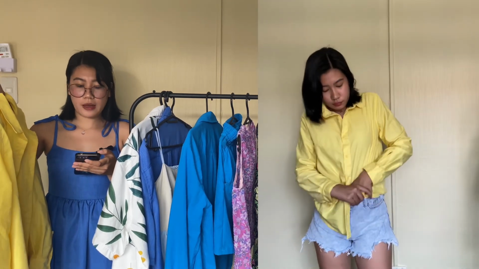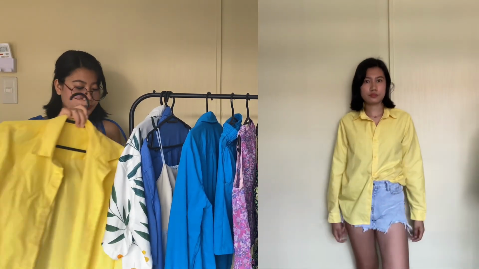Fabric is cotton from Taylay. Taylay is a local fabric store here in Iloilo.